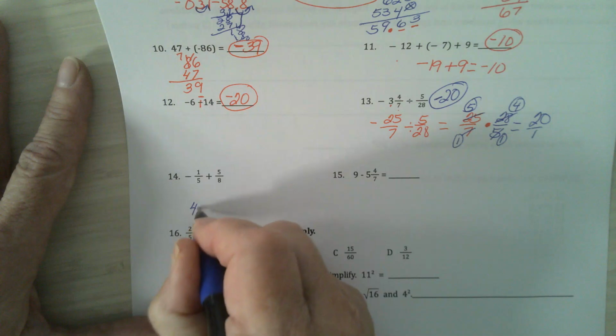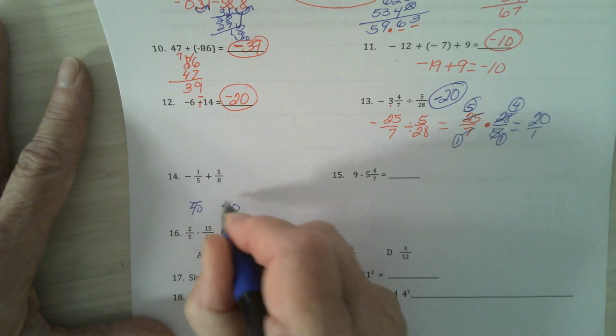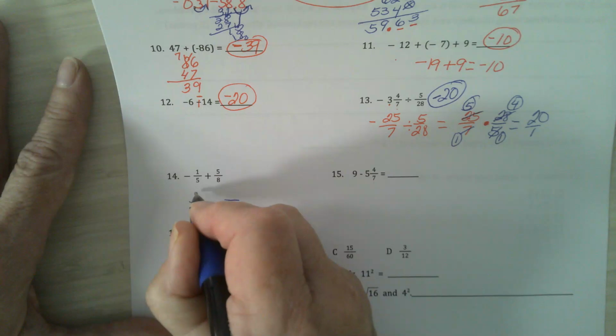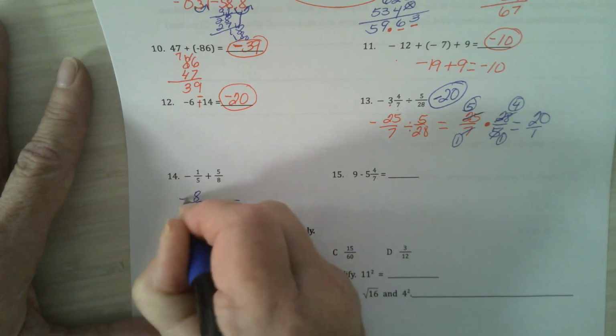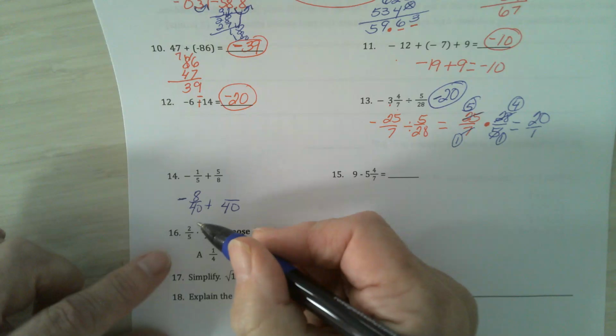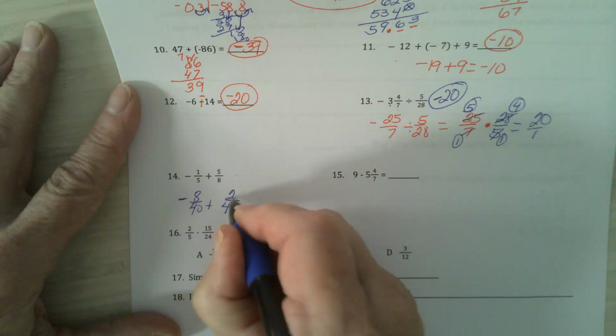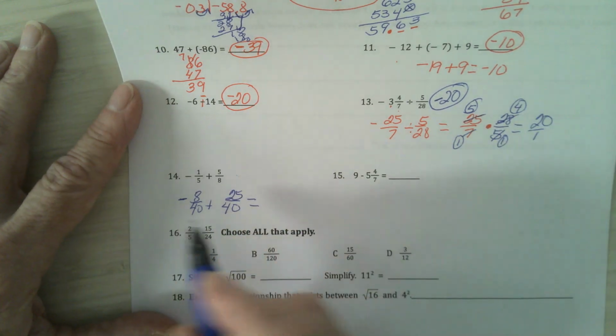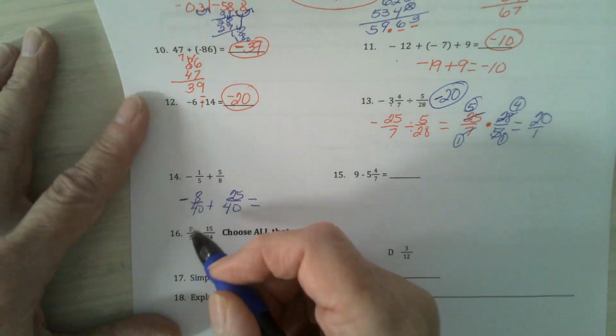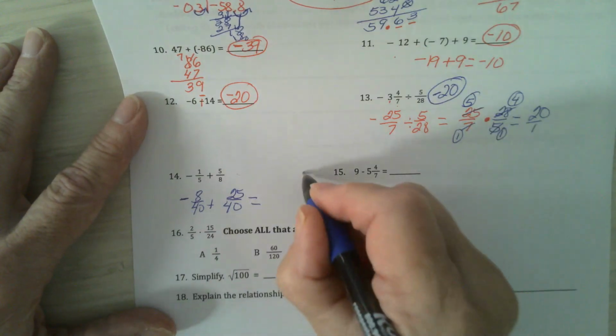In number 14, you have to find your common denominator. In this problem, it will be a 40. 5 times 8 is 40. 1 times 8 is 8, and that's a negative 8/40. You got to be careful on those signs. 8 times 5 is 40. 5 times 5 is 25. Now, the signs are different, so I subtract. 25 minus 8.